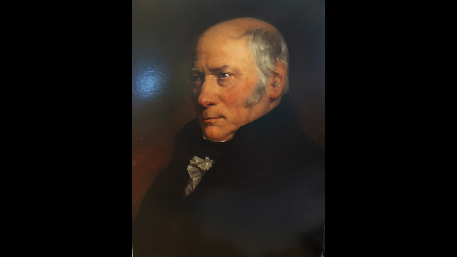William Smith is known as the father of English geology. Strata Smith, he was often referred to as. He was the man who came up with this notion that rock is laid down in strata, and that you can not only date it by the fossils that you find in it, but if you find very similar fossils in different parts of the country, then almost certainly that rock was laid down at the same sort of time. It's the fundamentals of geology.